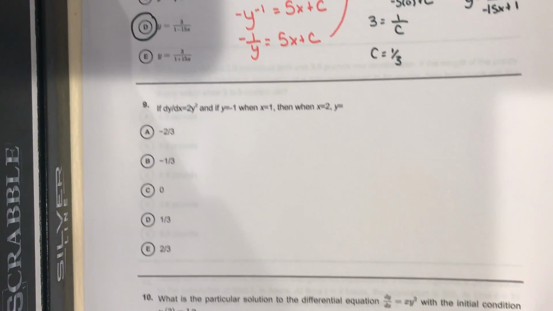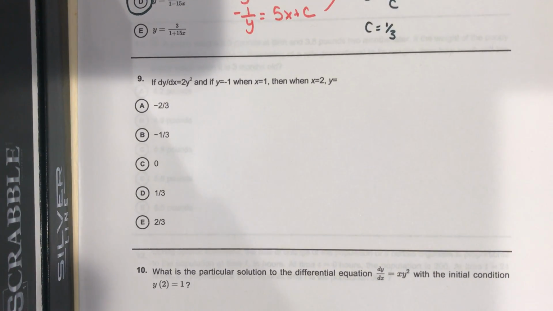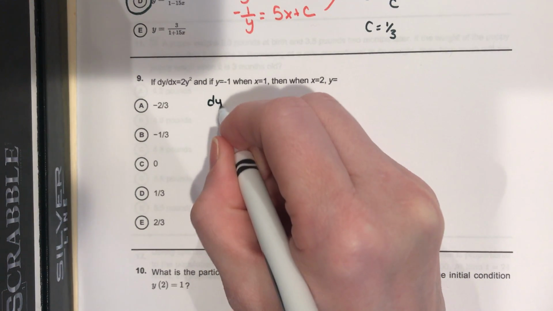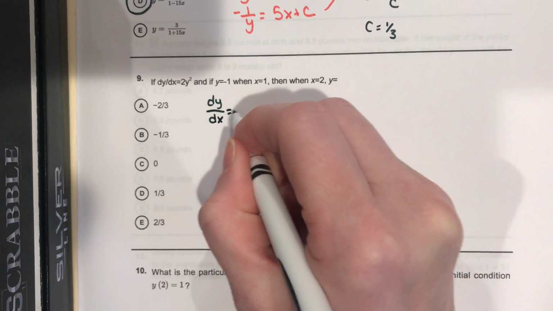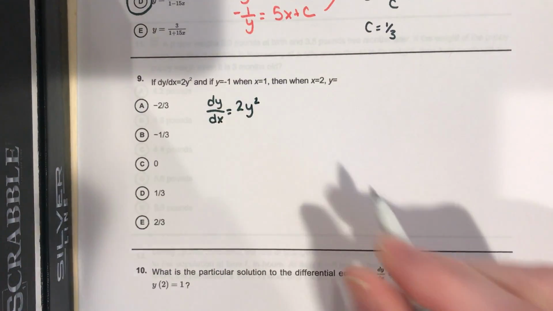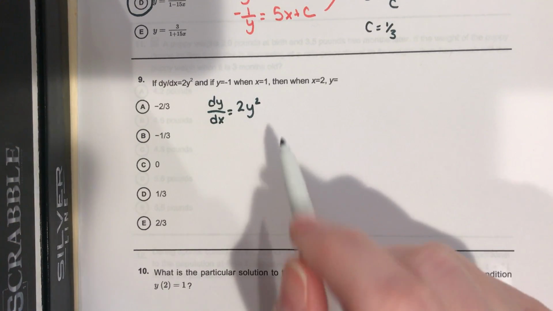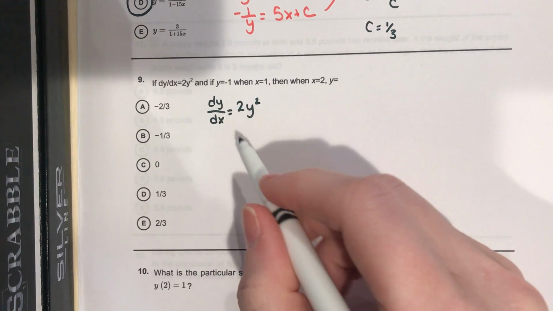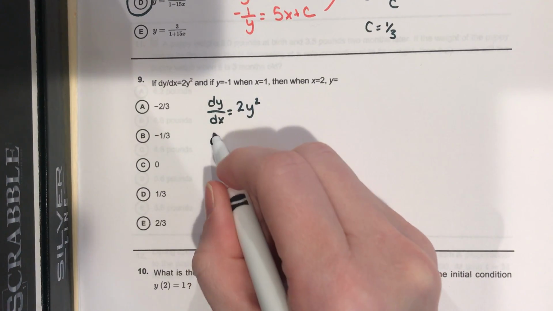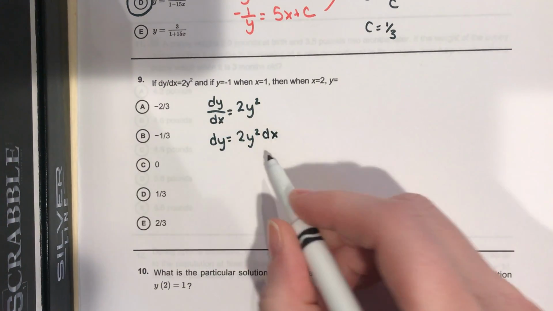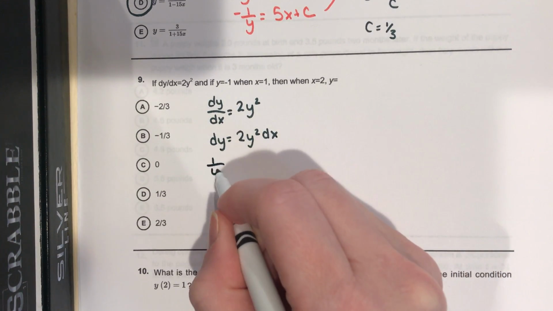Okay, moving on to question 9. So question 9, we have dy/dx equals 2y squared. So I'm going to write that down. And they give us one set of initial conditions, and then we're going to solve. So basically, I'm going to solve this differential equation. I'm going to cross multiply. Divide that y squared over.